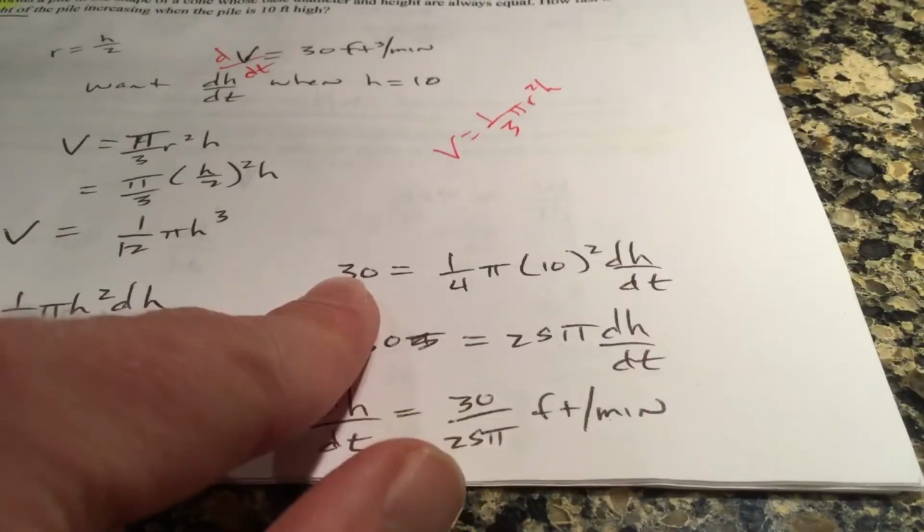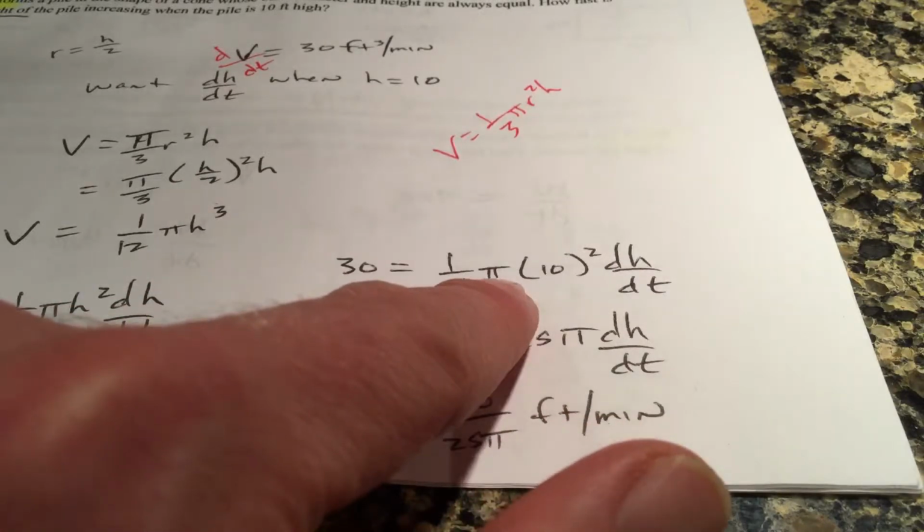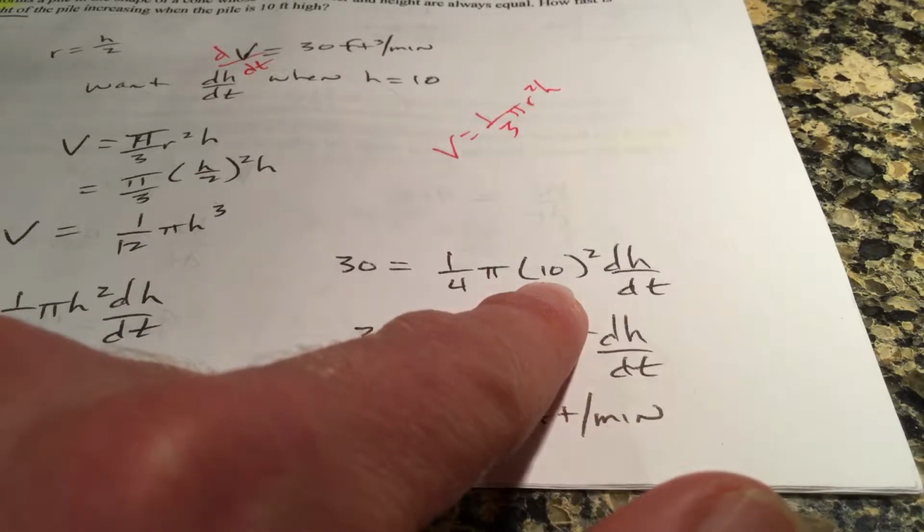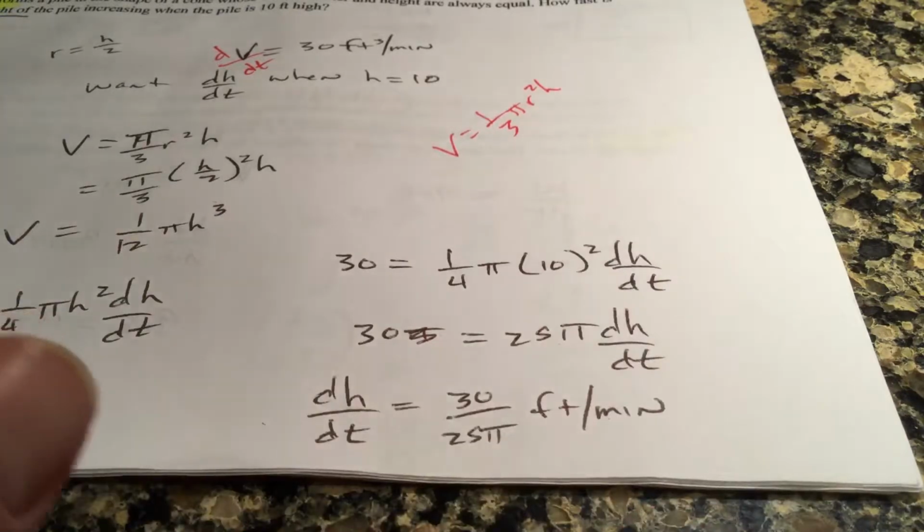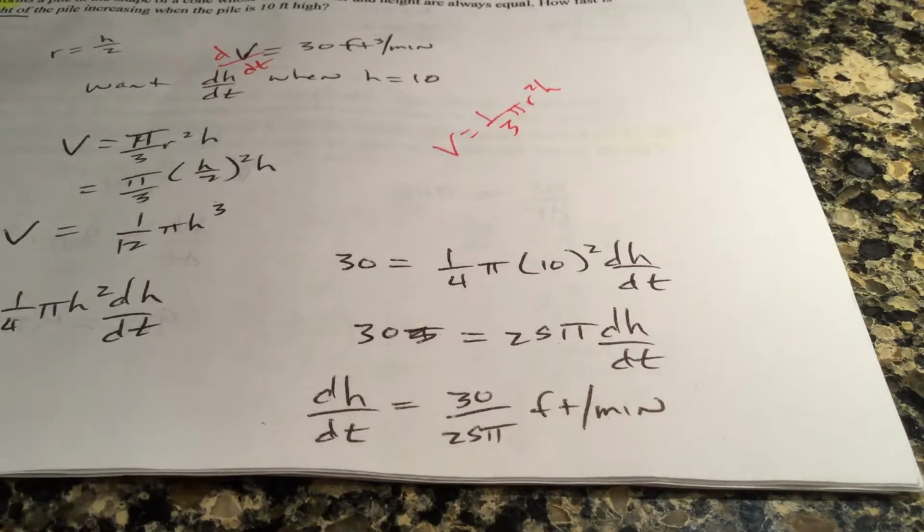What I know, dV/dt is 30, a quarter, pi. The rate, I'm sorry, the height is 10. I don't care about the radius. dh/dt. All right, and I get that, and you can leave your answer like that.